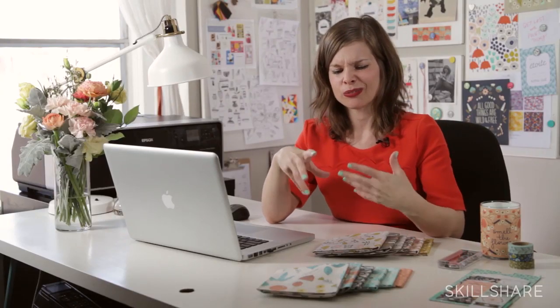I remember whenever I started learning pattern design, I was a little confused about the concept of collections, and I didn't know why or what they were used for, or how the prints come together, what they should do, what they shouldn't do.